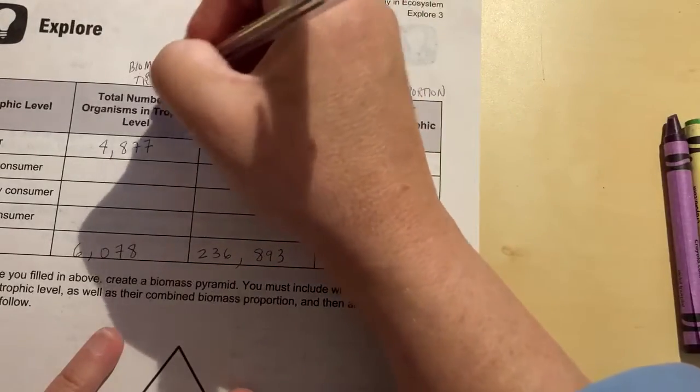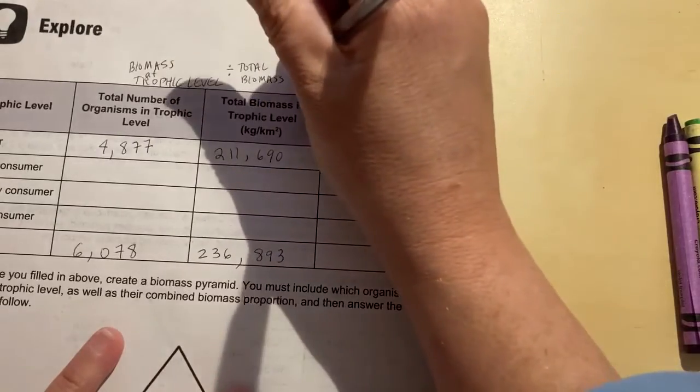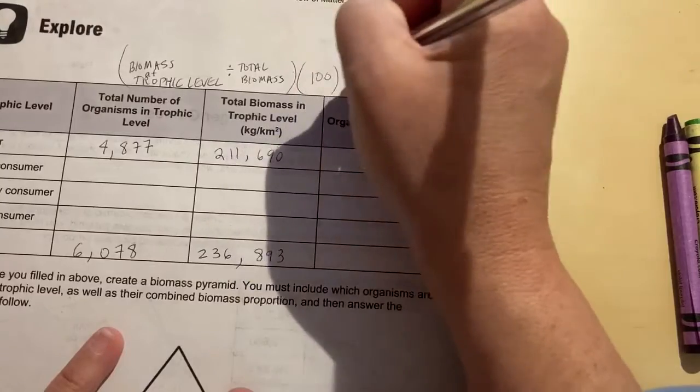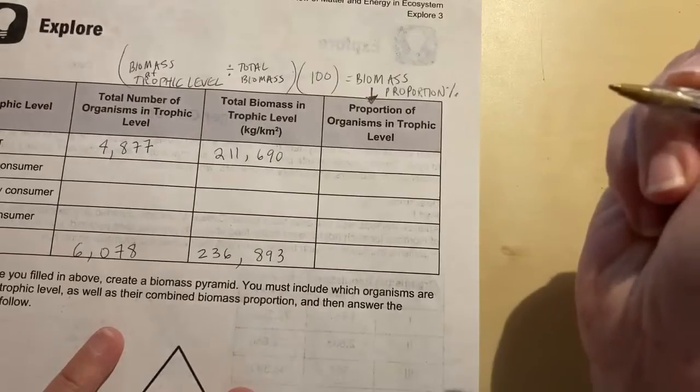So we divide the biomass at the level by the total biomass, and then you're going to take that number and multiply it by 100 to get the biomass proportion, or percentage. It's going to be a percent, right?